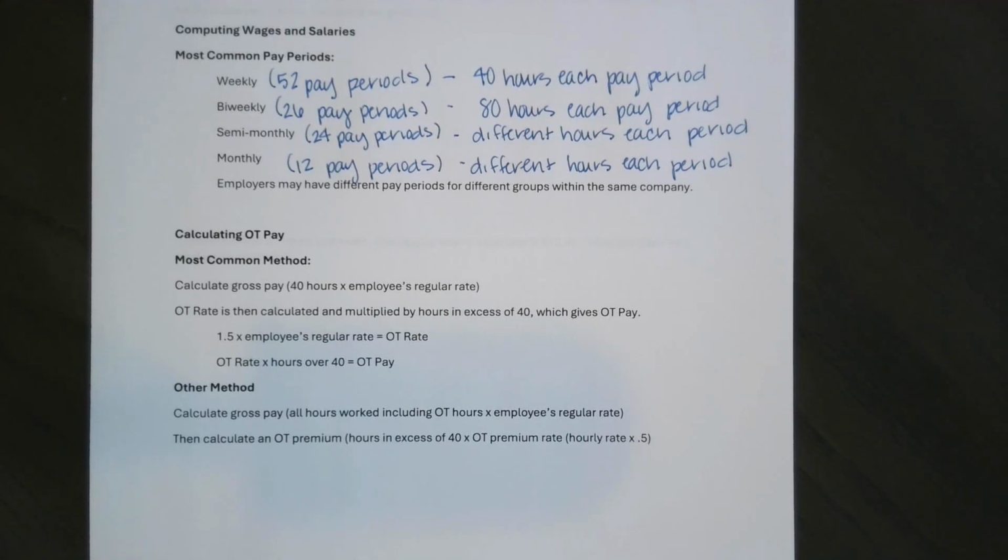Employers may have different pay periods for different groups within the same company as well. When we calculate overtime pay, the most common method is to calculate gross pay, which is 40 hours times the employee's regular rate. Then the overtime is calculated by multiplying the hours in excess of 40. 1.5 times the employee's regular rate is the overtime rate. The overtime rate times the hours over 40 is the overtime pay.